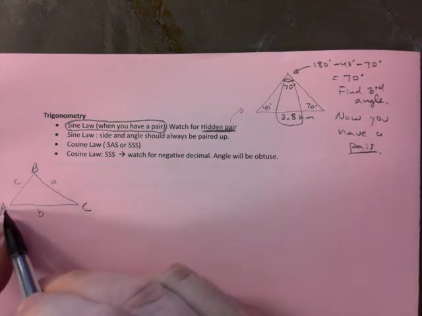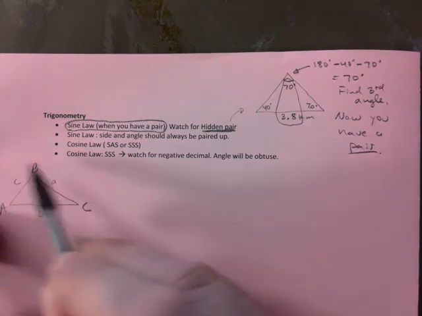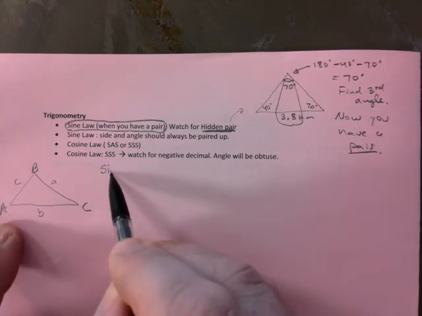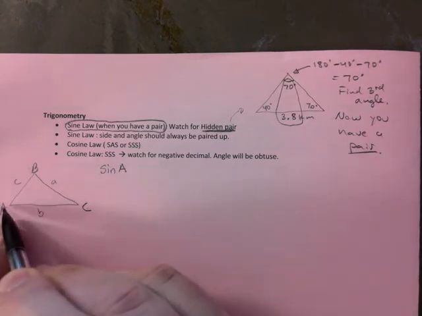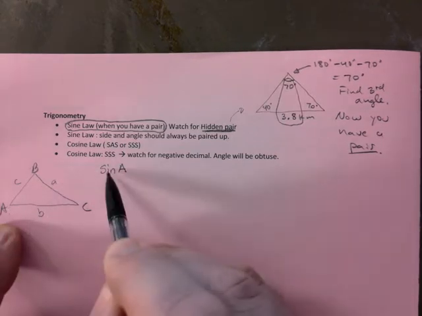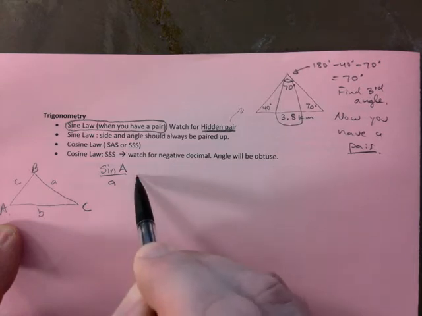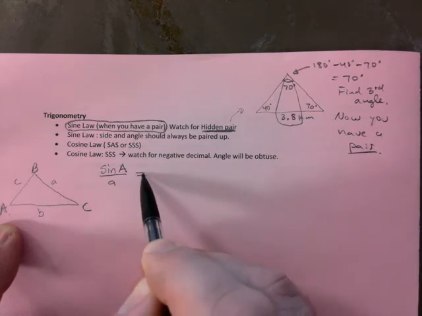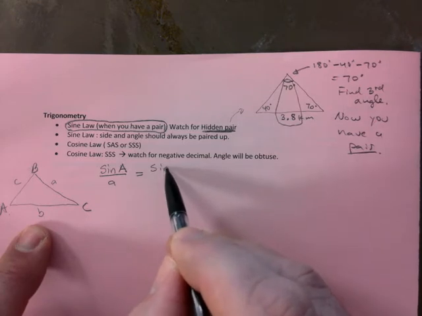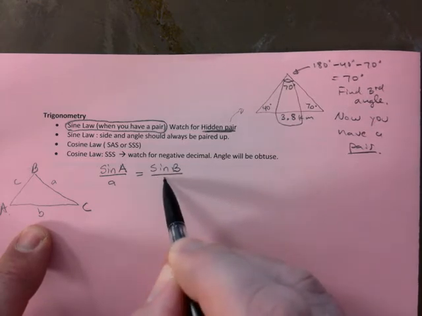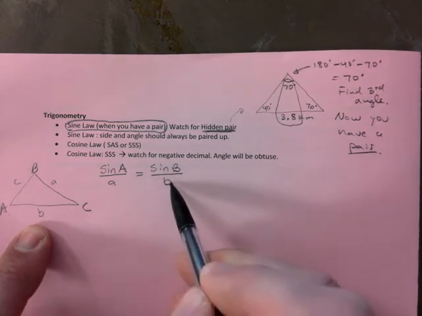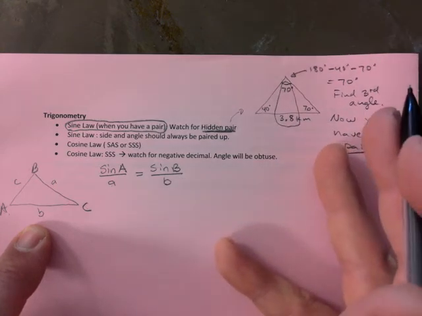So if you want to start solving, you have to say that sine of angle A is going to be across side A, always. And then that is going to be equal to sine of B over side B. And only one of them can be unknown to you.